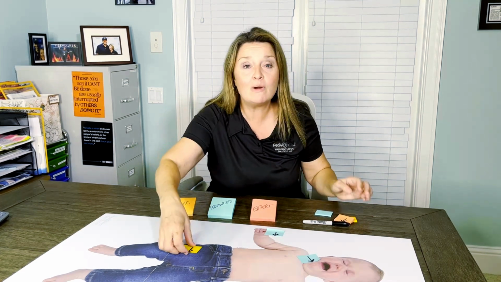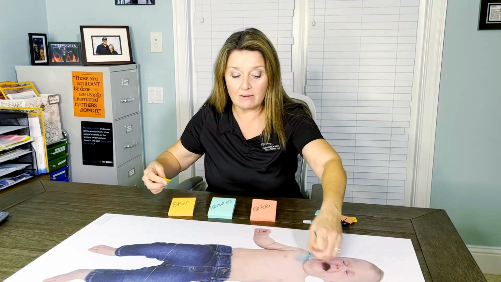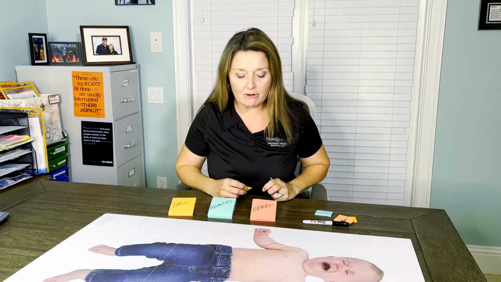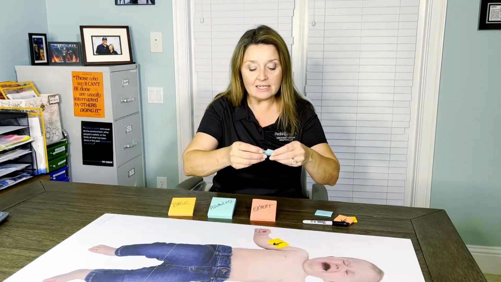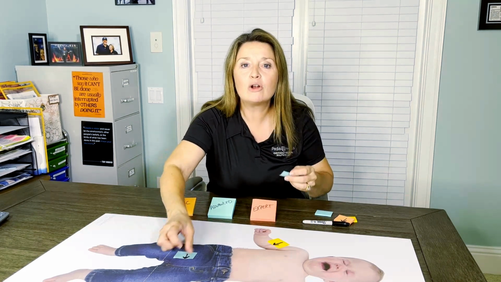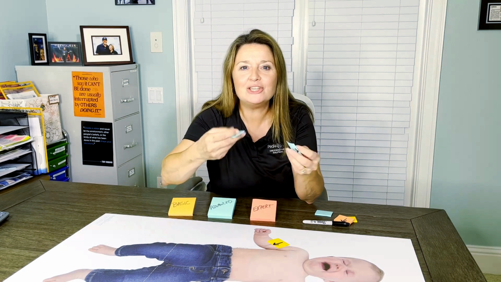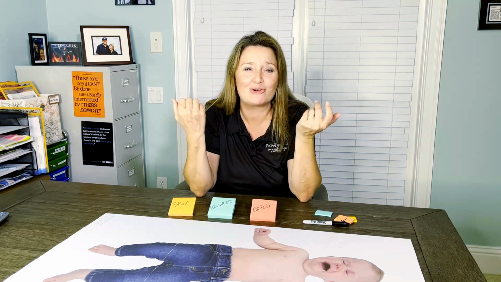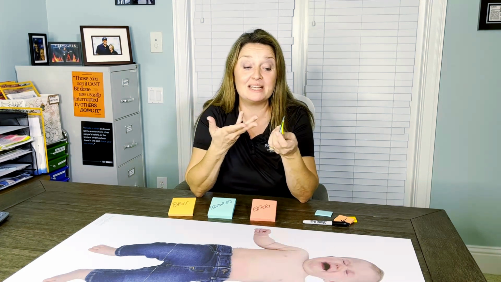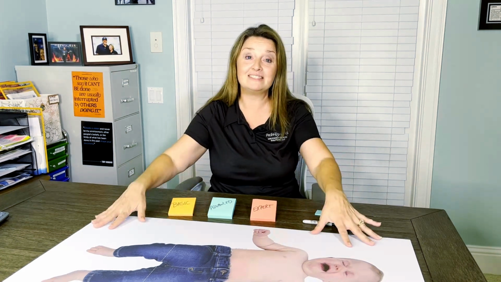Or maybe you want them to do pulse points. And so sticky notes come off. All right, everybody, where are we gonna find the brachial artery? Where are we gonna find the femoral artery? And it just allows you to use these in a really easy way. And when you're done, this just gets thrown away. So again, super, super easy way that you can do some fun stuff with your students.